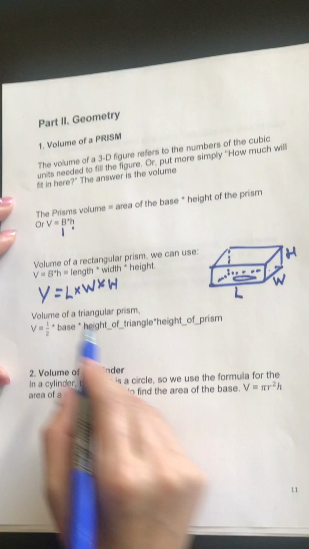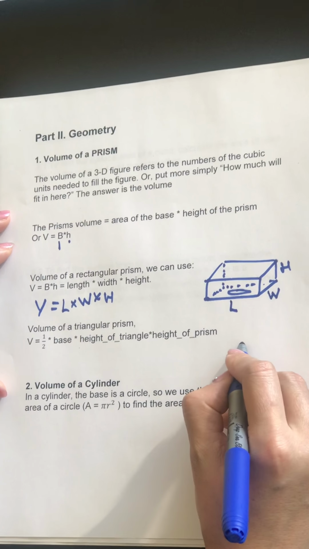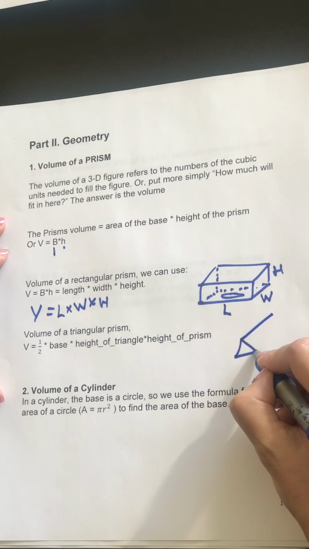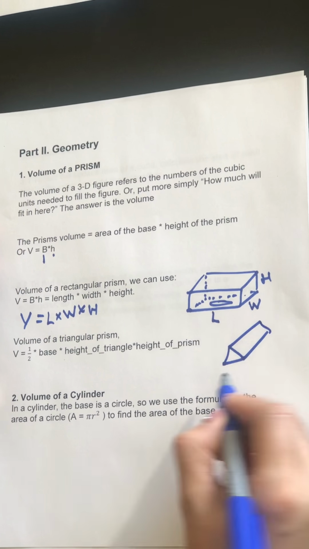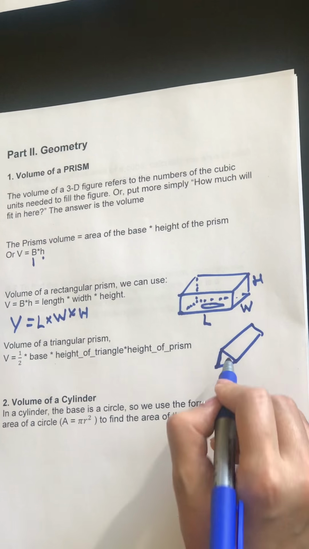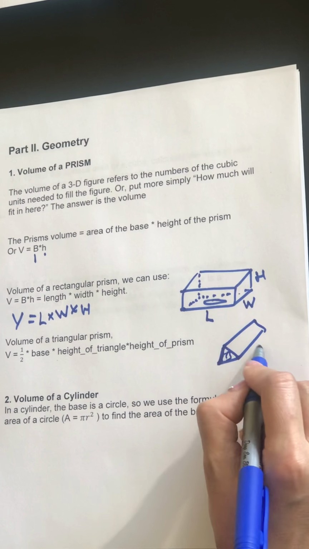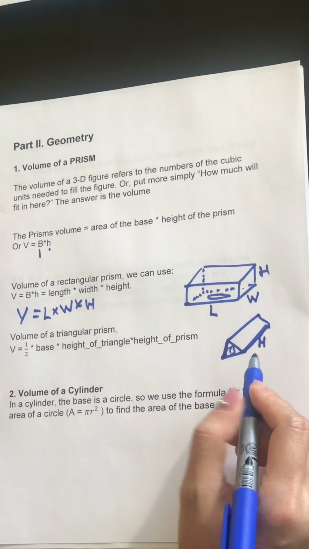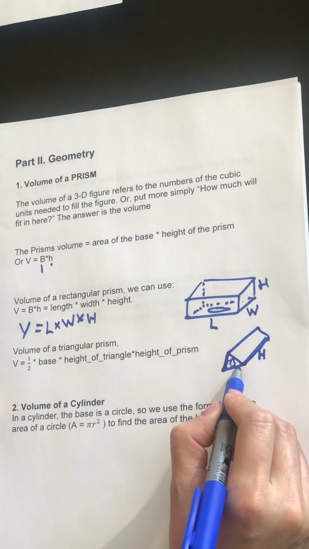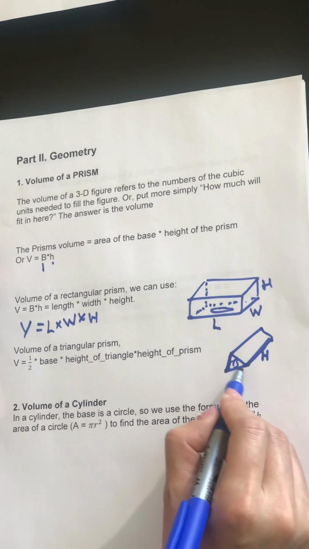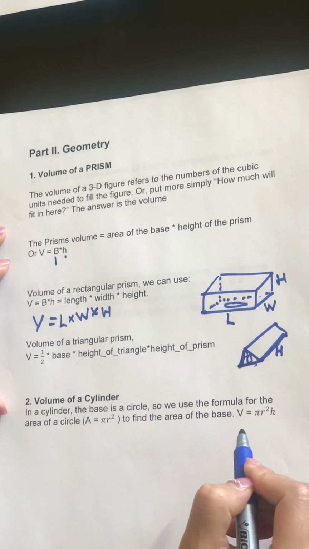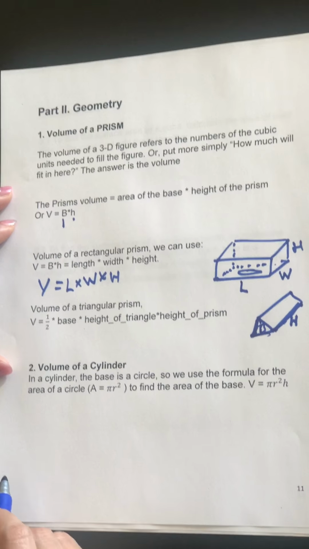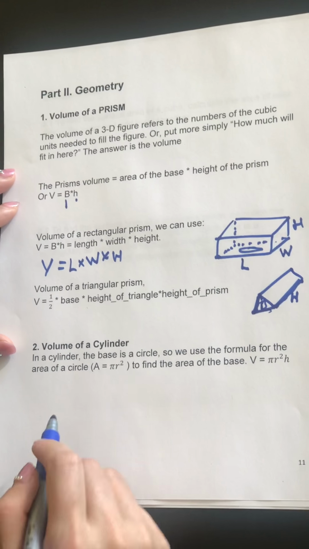For the volume of a triangular prism, the base has a triangular shape. First we need to find the area of the base, say this is H, the height of the triangular base. The area of the base is 1/2 the base multiplied by its height, and then we multiply by the total height of the prism.